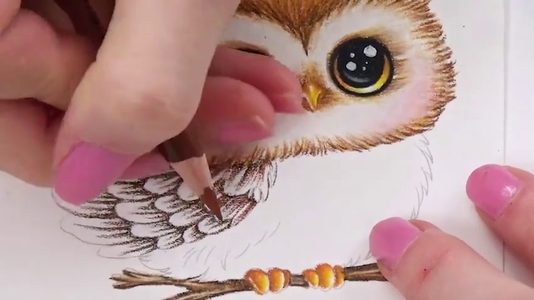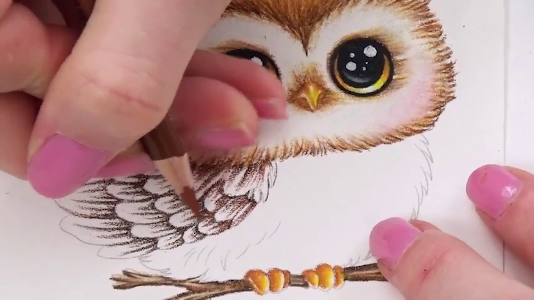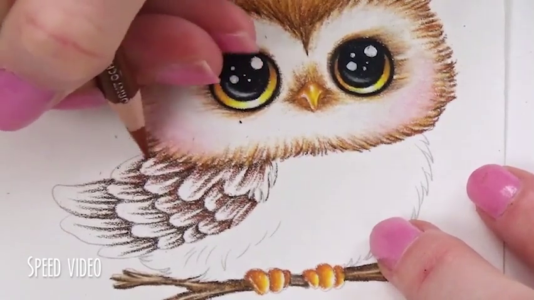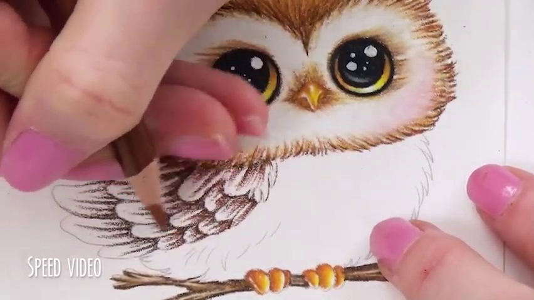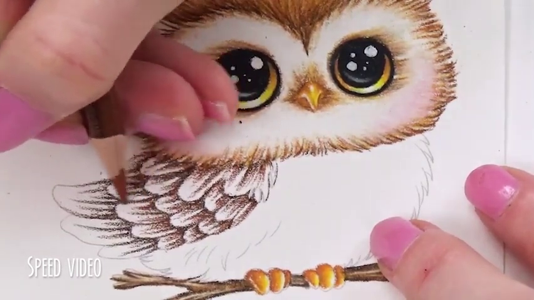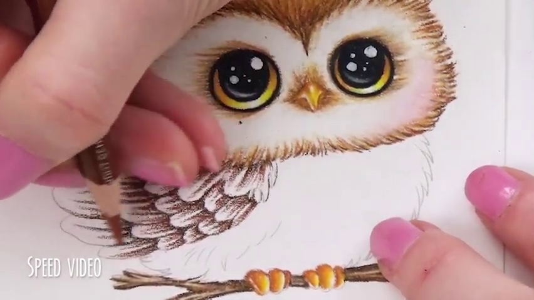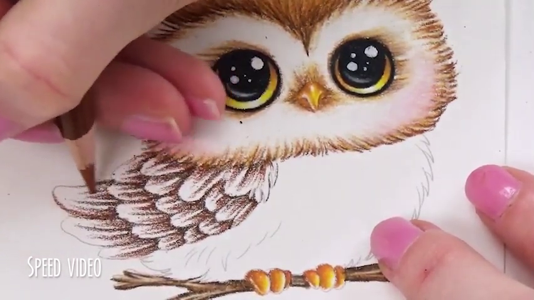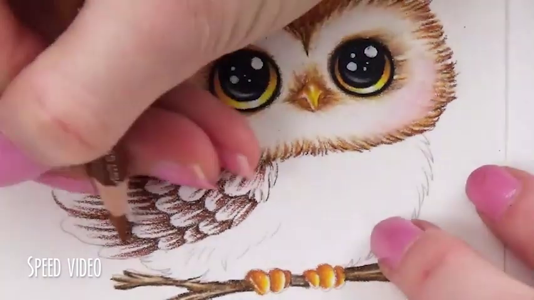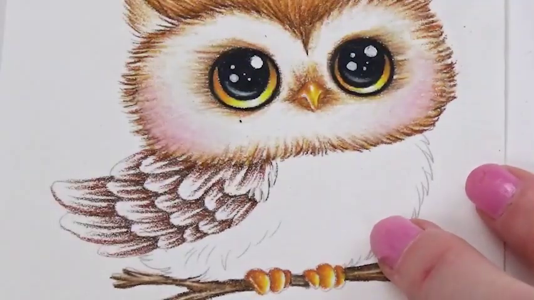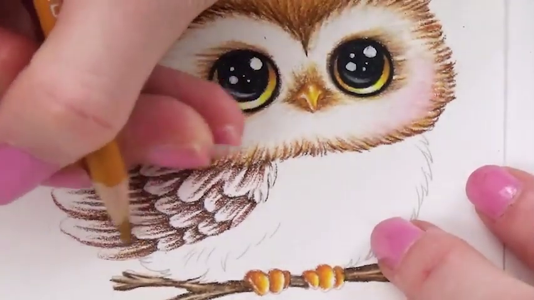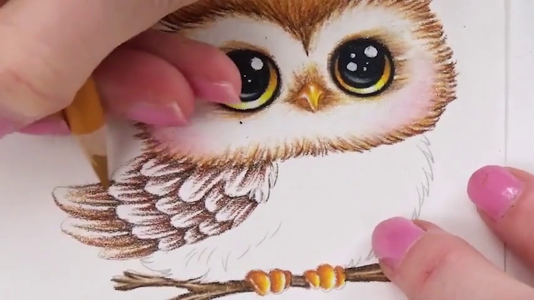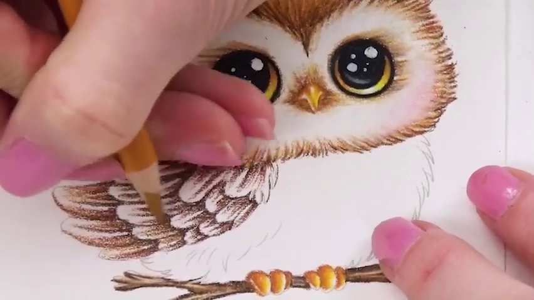Between these lines I'm aiming to leave a little bit of white, that way the lines will still stay distinguished. A little bit of the goldenrod. You can see getting quite good coverage now. Still leaving those little pops of white between my lines.